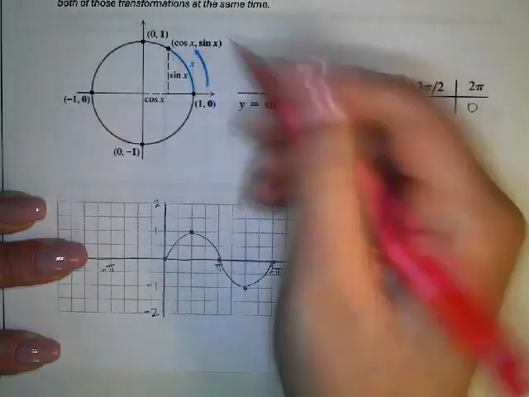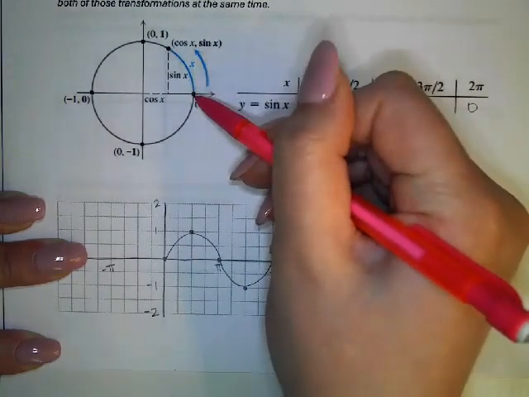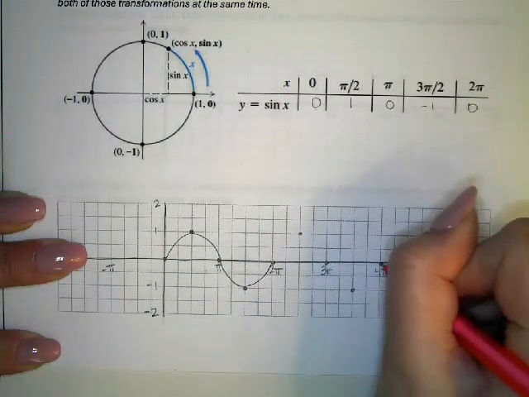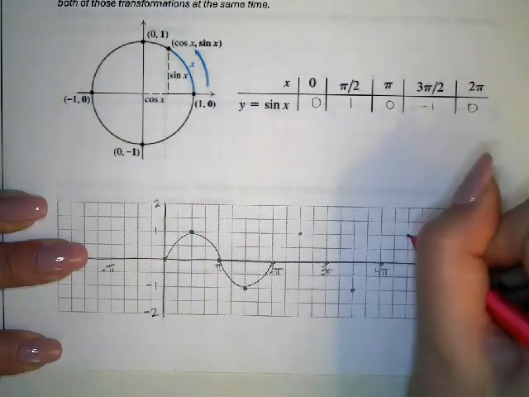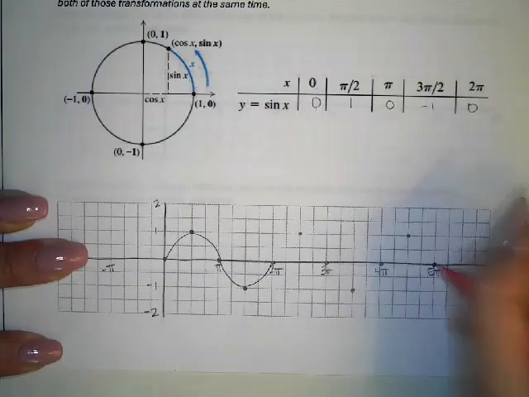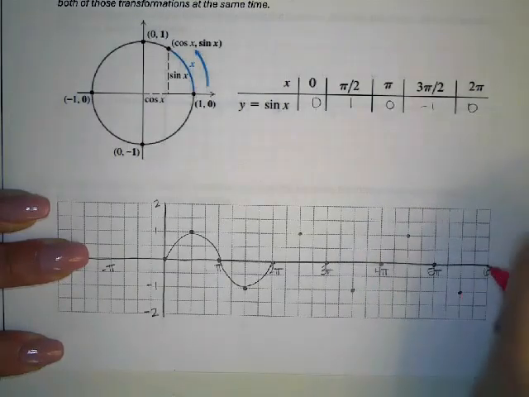And then 8 pi halves, or 4 pi, would be back at 0. And then 9 pi halves would be back at 1. And then we'd be back at 0. And then -1. And then 0.